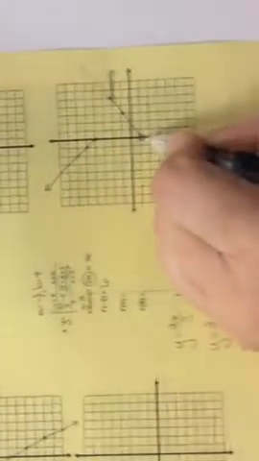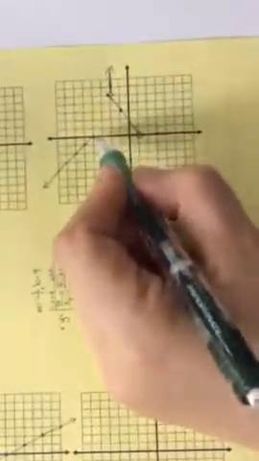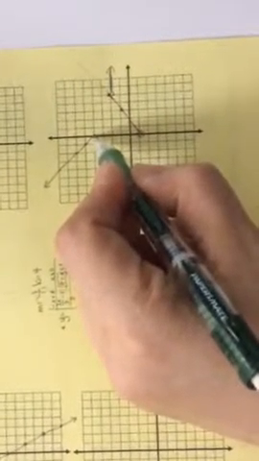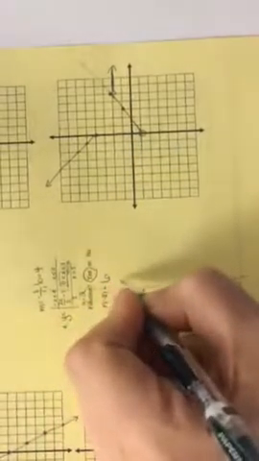We go with the filled in dot. Remember, this is an open dot. That means it doesn't equal. Okay, so if I have a choice, I always have to go with the filled in dot. So for x equals 0, y equals 1, 2, 3, 4.